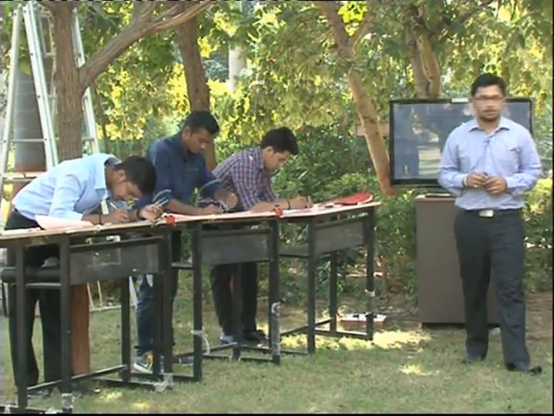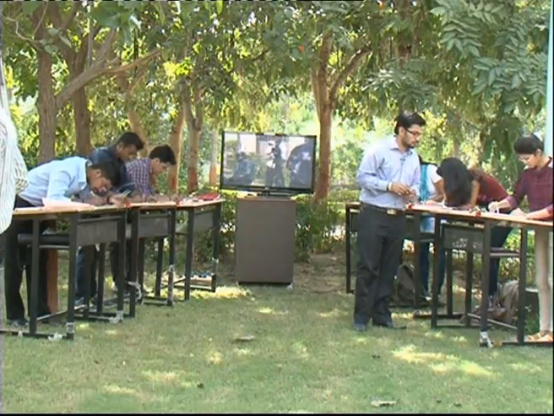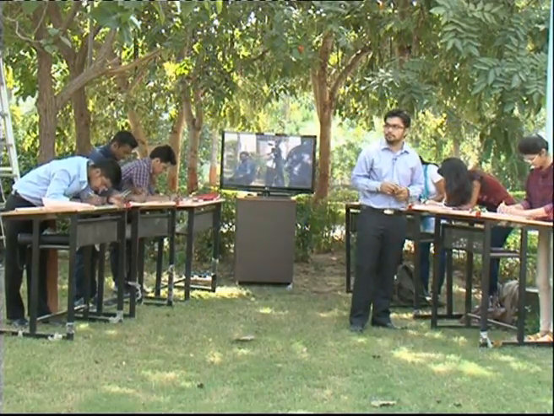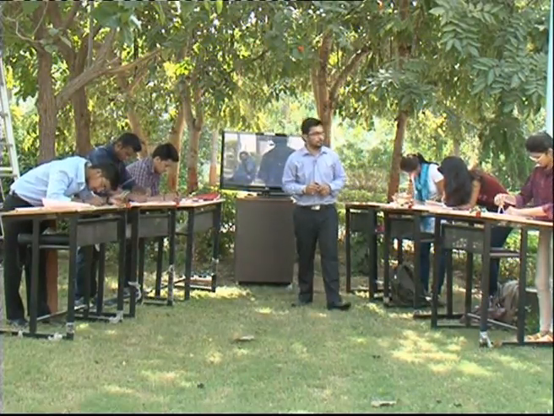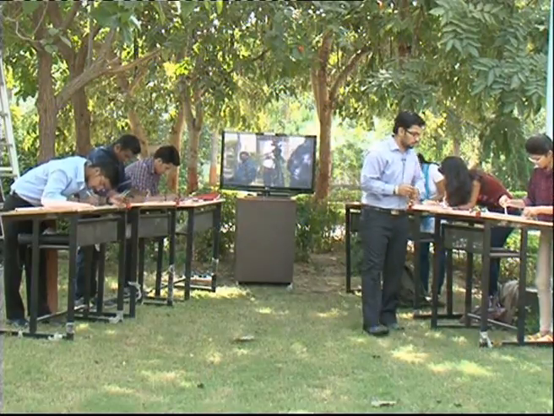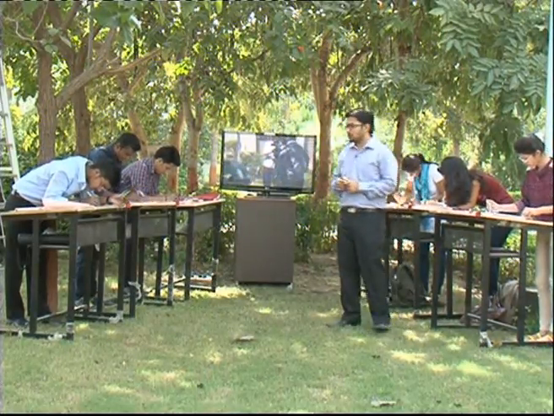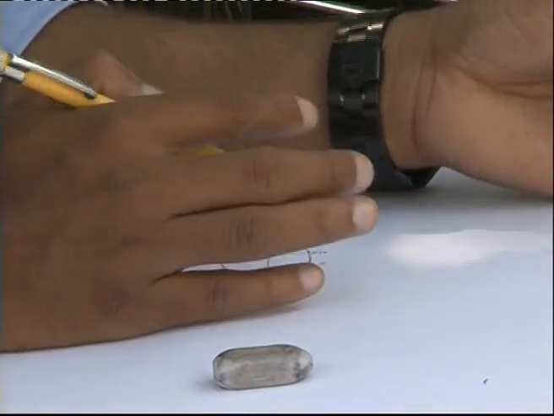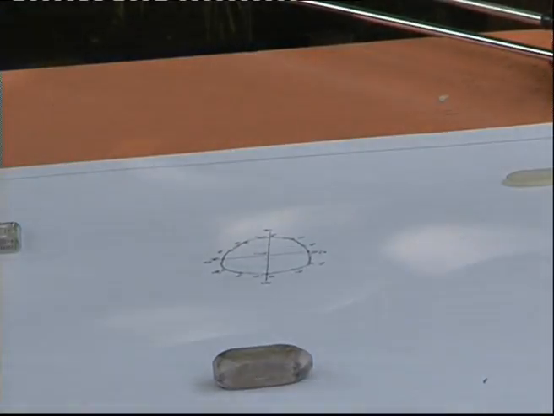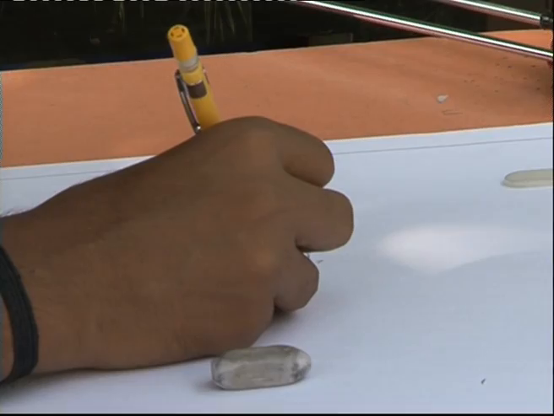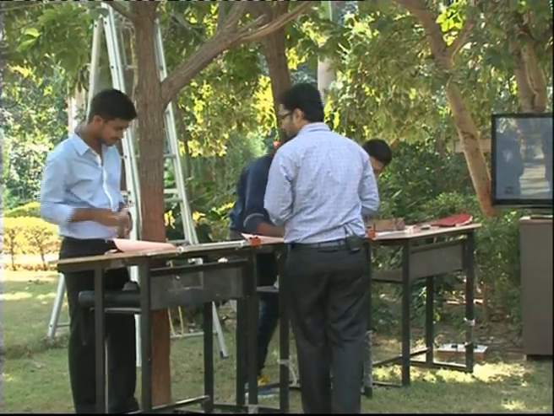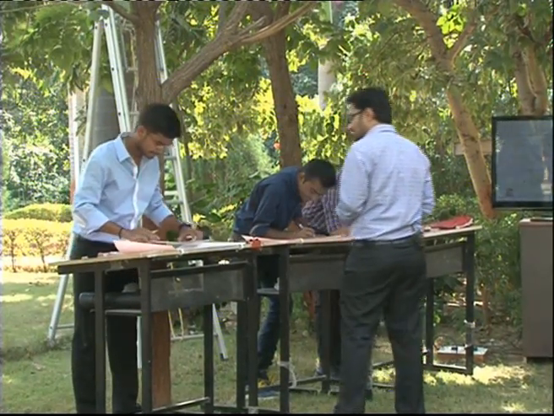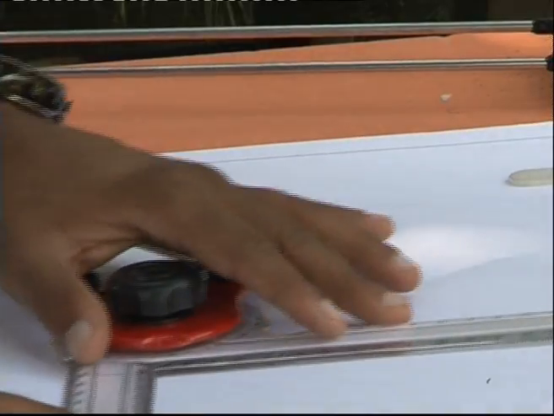Good. Good, good. Okay. Each and every single arc, you should keep on marking the points, as I am saying again and again. Draw it again. Good, Vipin.